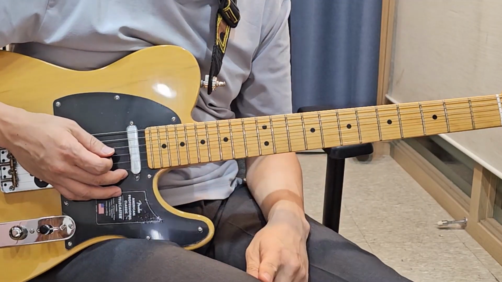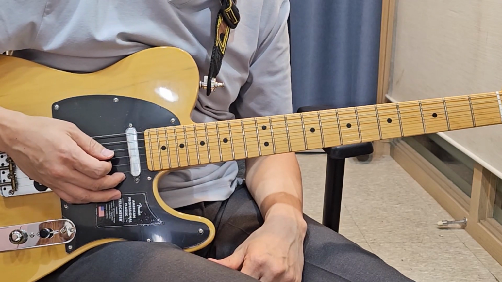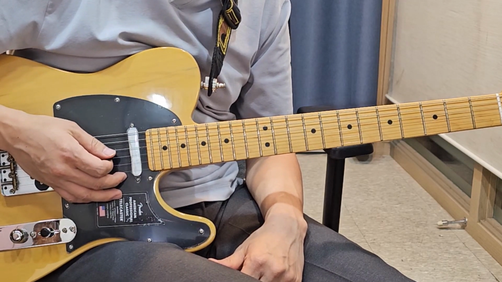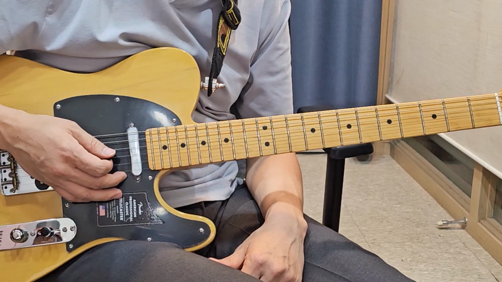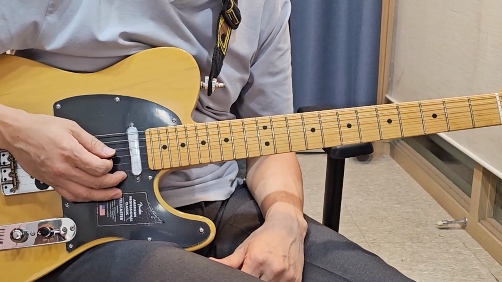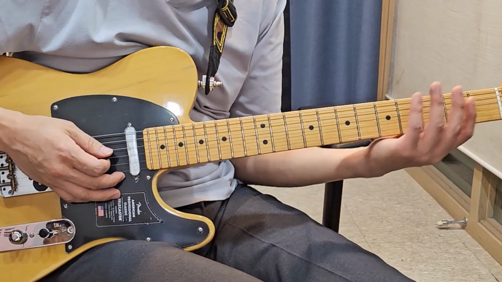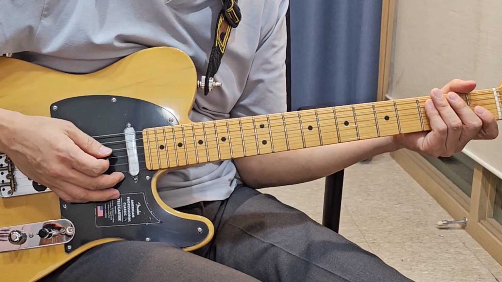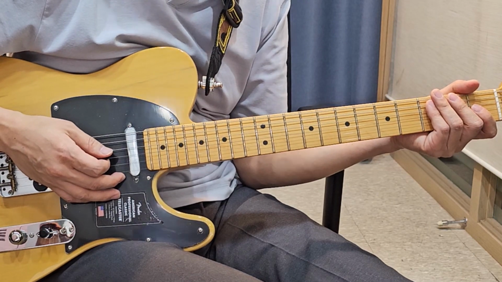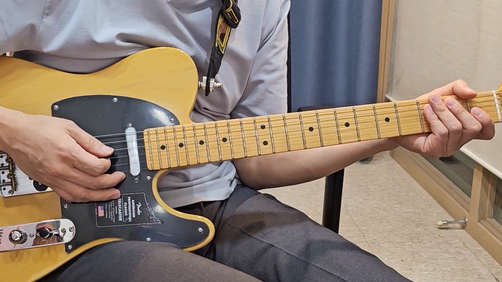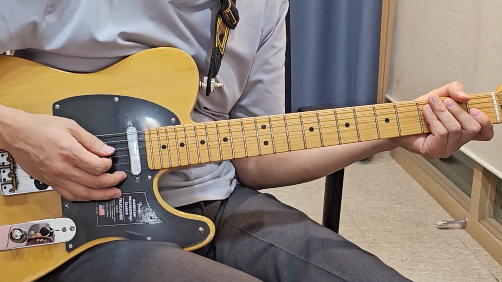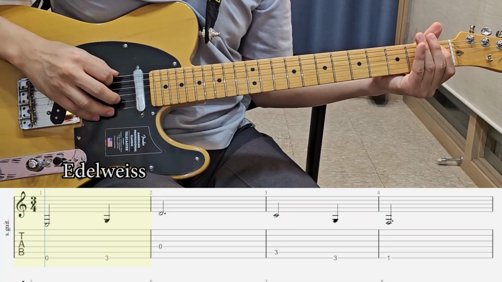Great job, everyone. Our next song is Edelweiss. It is a very famous song from the movie The Sound of Music. To practice the 6 strings, we are going to play the melody 1 octave lower. Okay? Shall we try playing it together? 1, 2, 3.